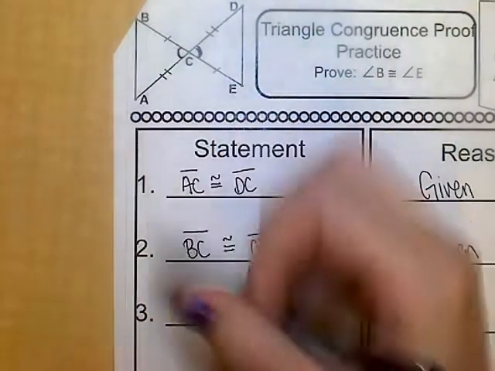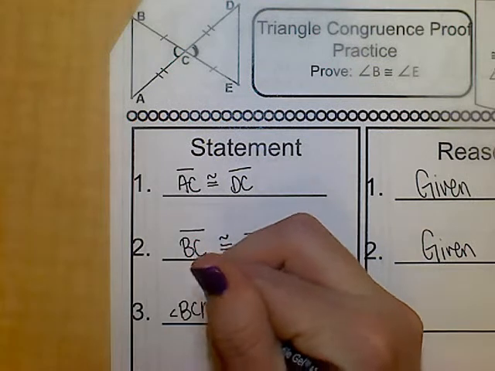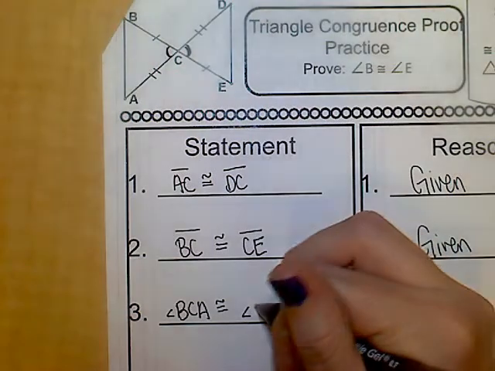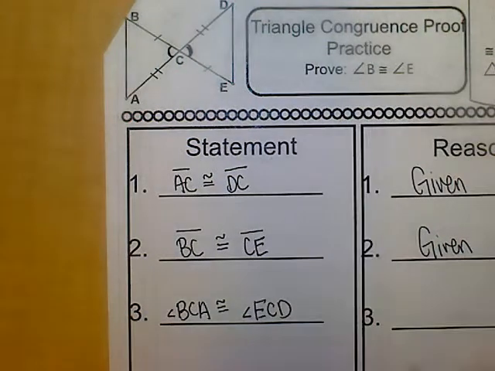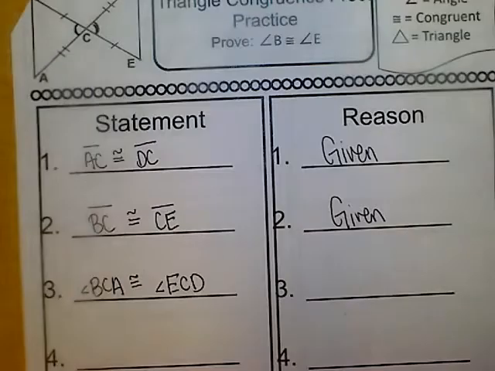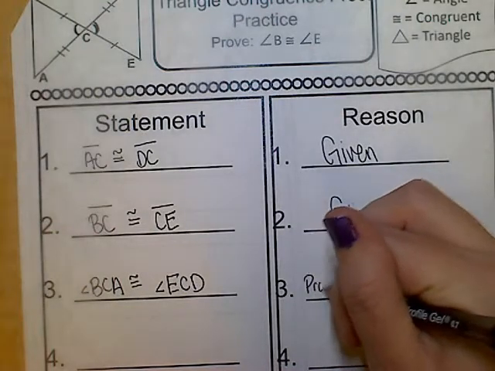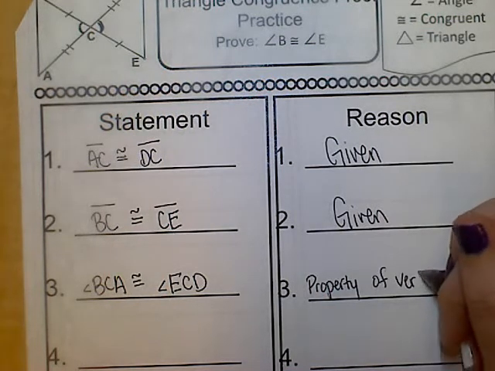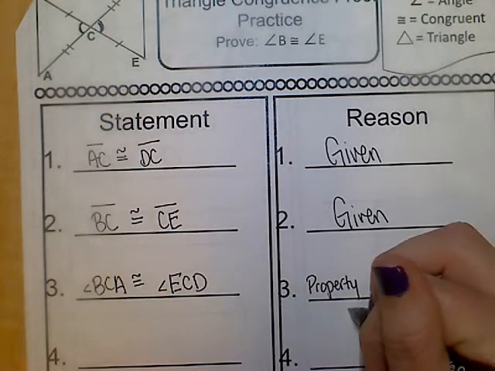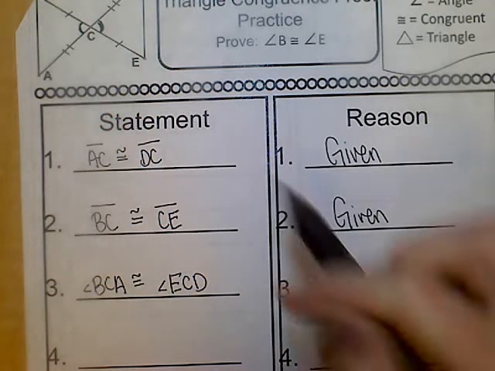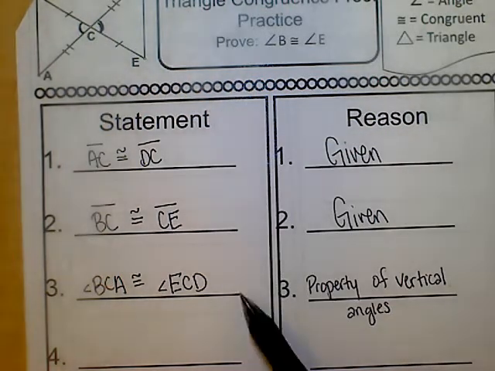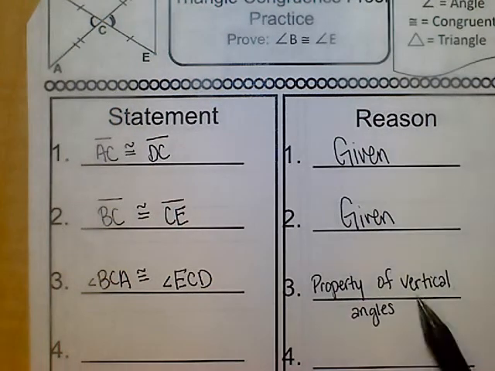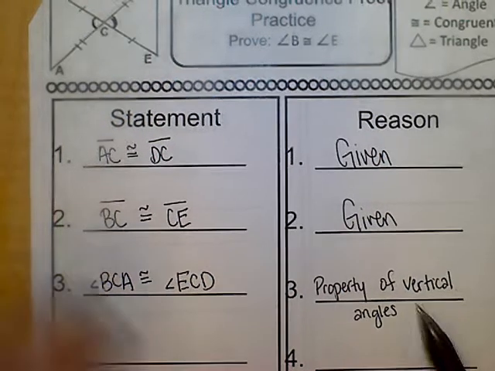Angle BCA is congruent to angle ECD. And that's because they are vertical angles. Property of vertical angles. They are vertical angles, and so I can write down a statement that they are congruent to each other. I know that about vertical angles. That's the definition of being vertical.